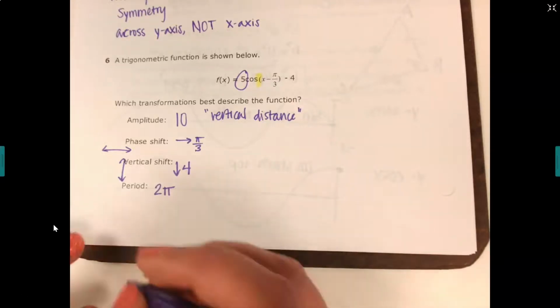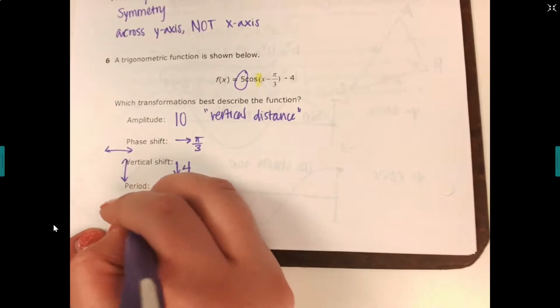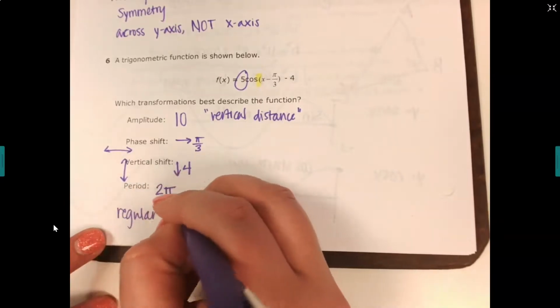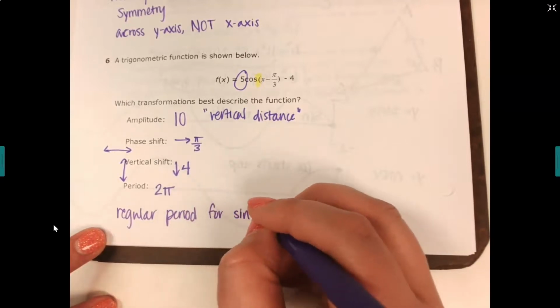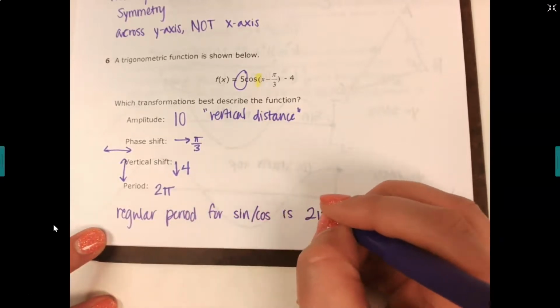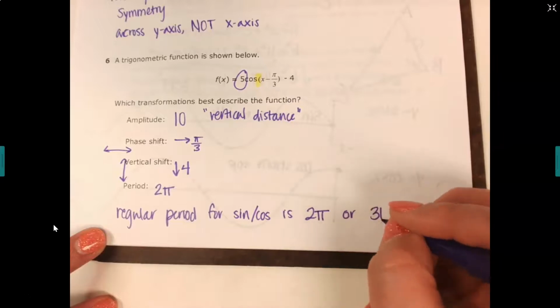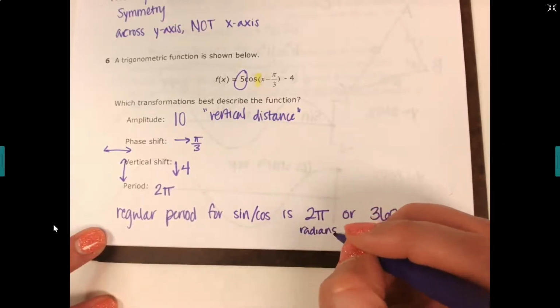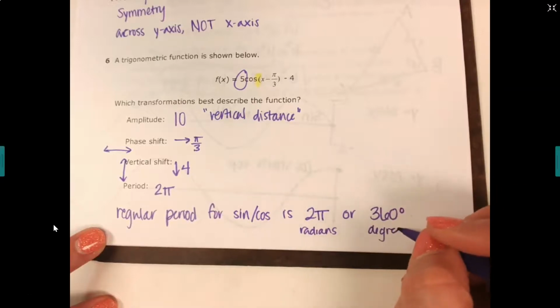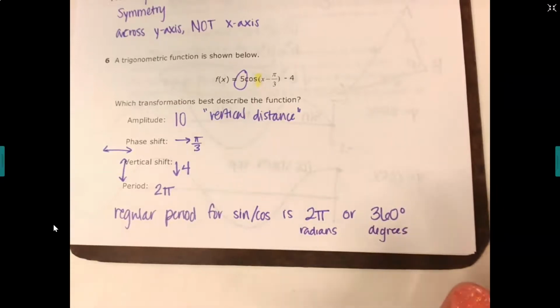So I'm going to put here the regular period for sine and cosine is 2 pi or 360 degrees. That's in radians. That's in degrees. Remember that for everybody else, it's either 180 or regular pi. Turn the page when you're ready.